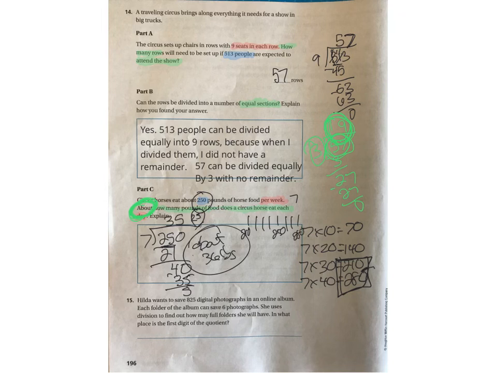I'm only 30 away from 280. So another good answer, again, if you did about 36 pounds, fantastic. If you did the multiples and you said, no, it's going to be about 40 pounds, guess what? I would allow that too, because that's another estimate.